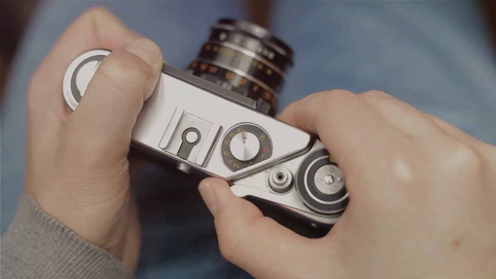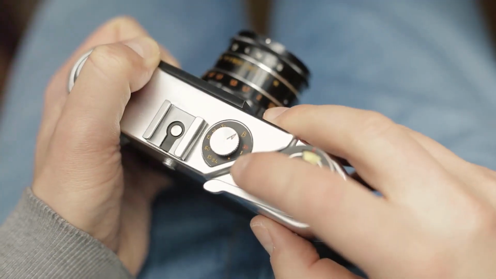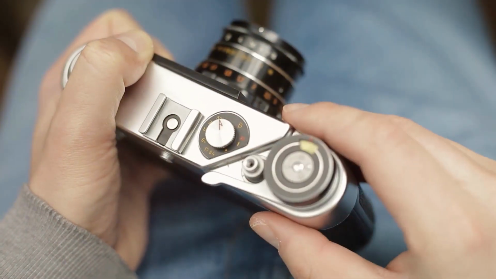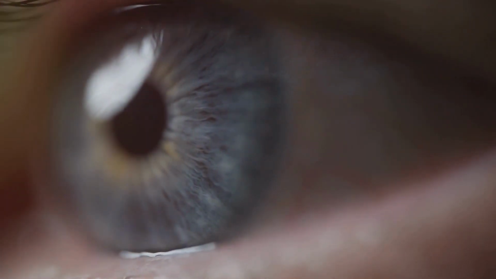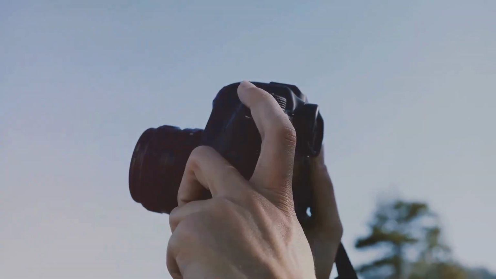Next, we have shutter speed. Shutter speed determines the duration for which the camera's shutter is open. Think of it as blinking. When you blink fast, your eyes take in less light. When you blink slow, your eyes take in more light.